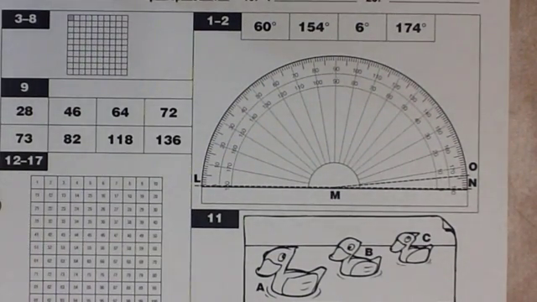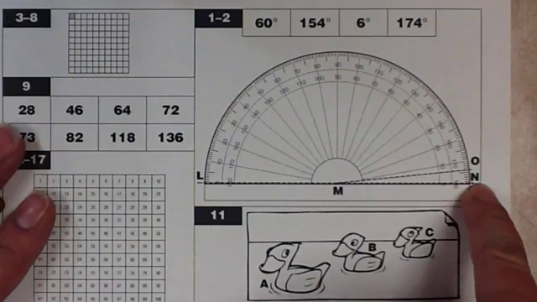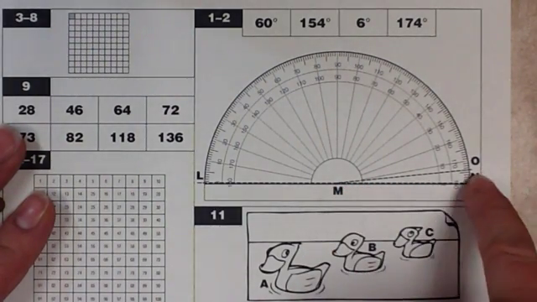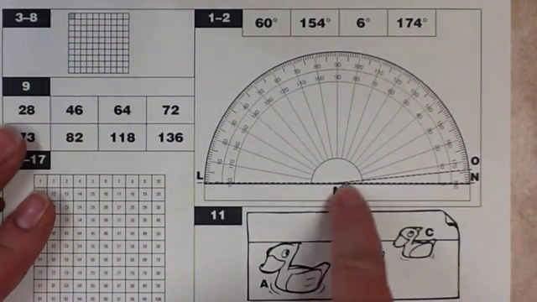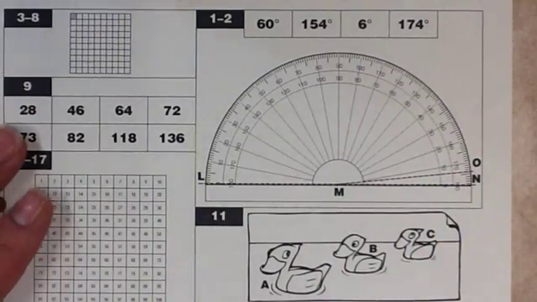Number 2, two angles whose sum total 180 degrees. You should know this by now, is said to be supplementary, which means it adds up to 180 degrees. So what size is angle NMO?